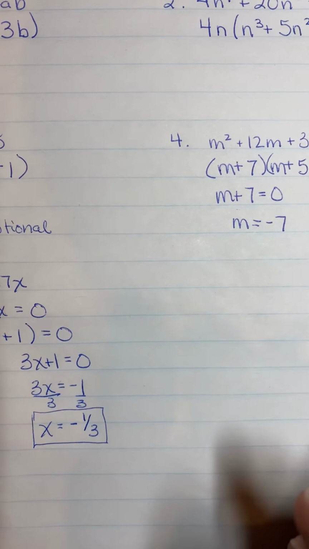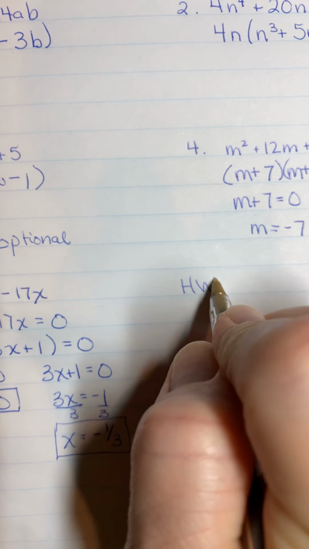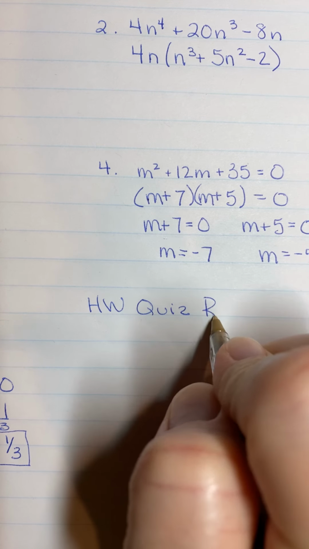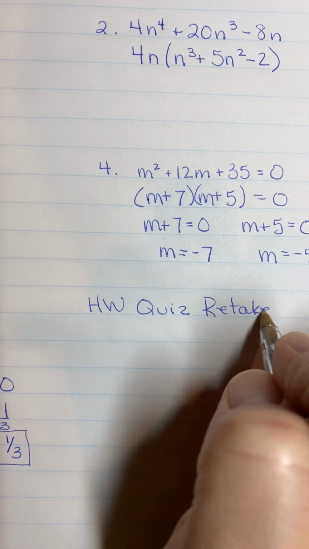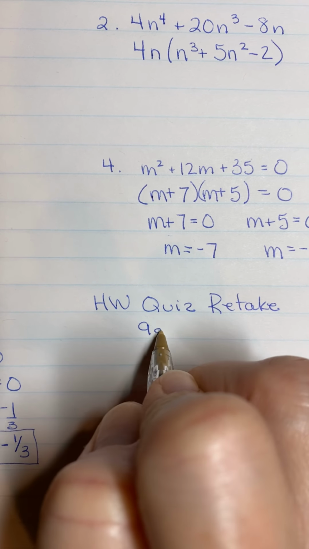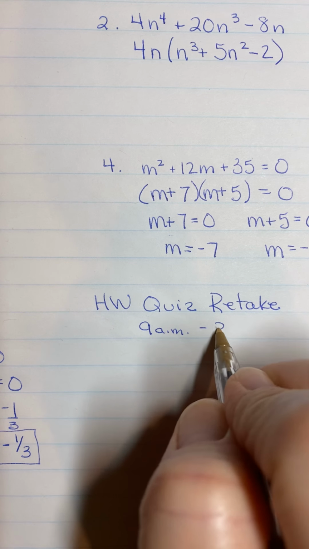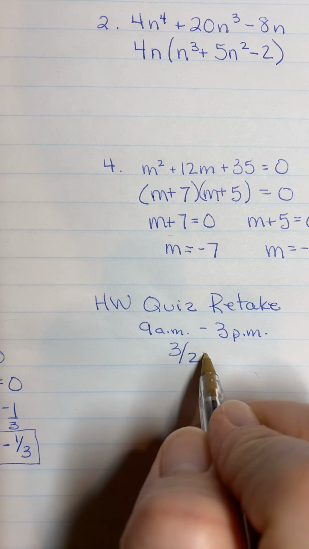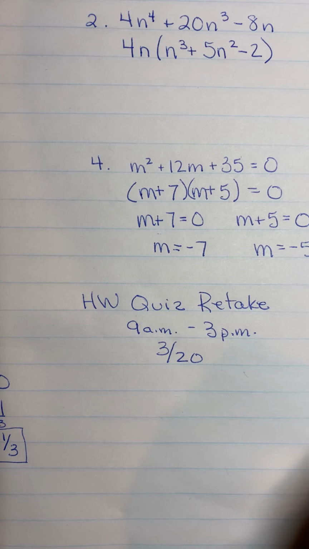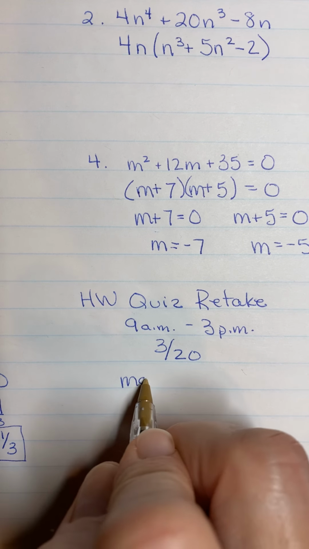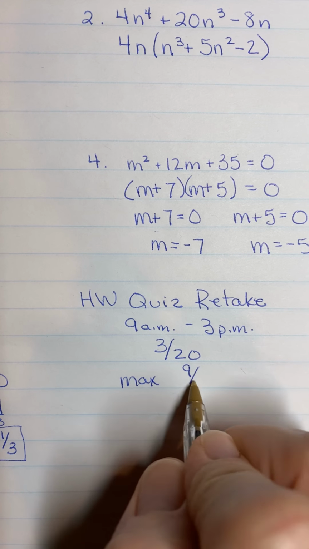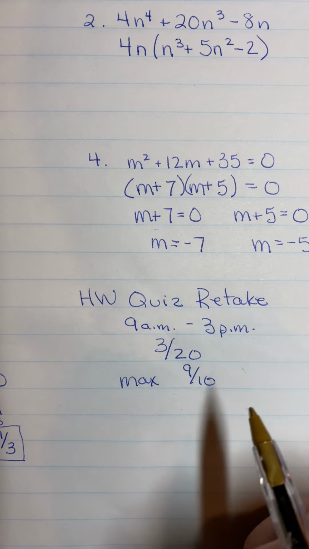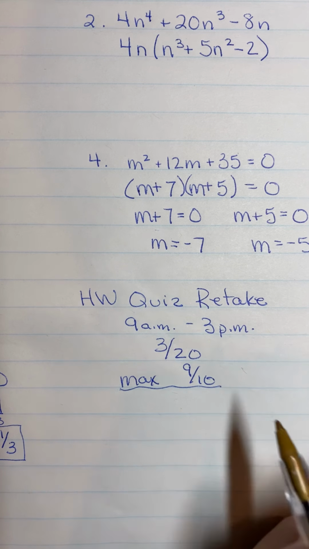Okay, so the homework quiz retake will be available from 9 a.m. to 3 p.m. on Friday, tomorrow, March 20th. Okay, the max score is a 9 out of 10. So if you took it and you already got a 9 or above, then don't bother retaking it.